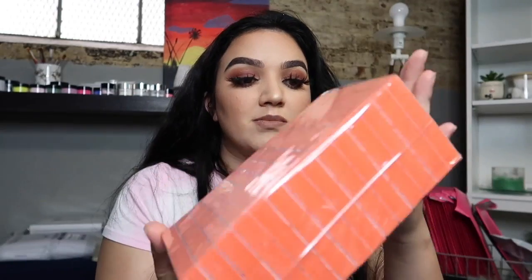Another package I got from Amazon. A little restock. So I've been using these on the side when I do nails. This is the Star Nail Super Orange Nail Block. These are actually really good if you do nails because they're like little buffers. They're good and they're disposable as well.